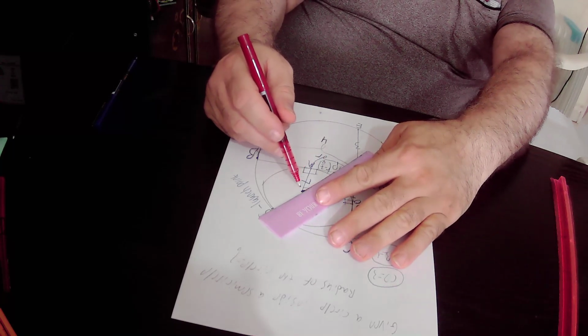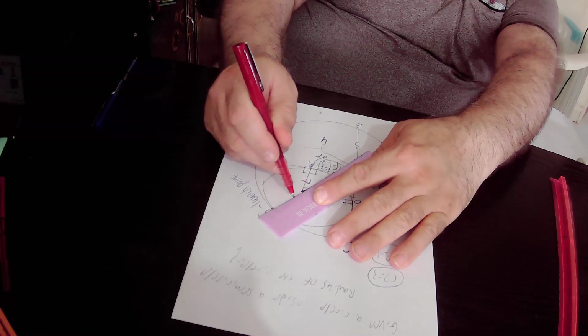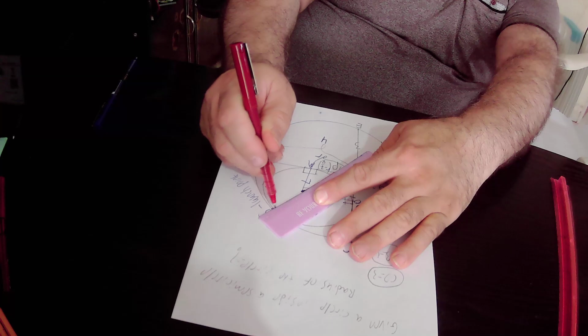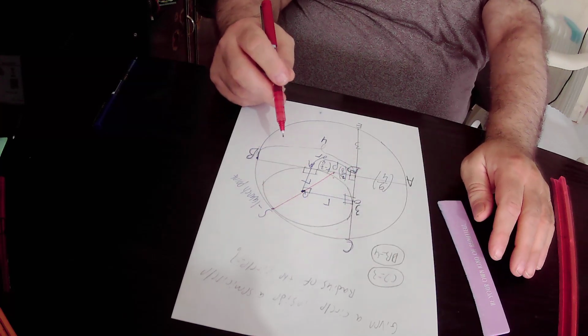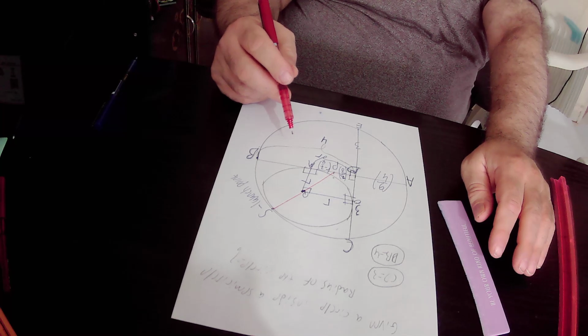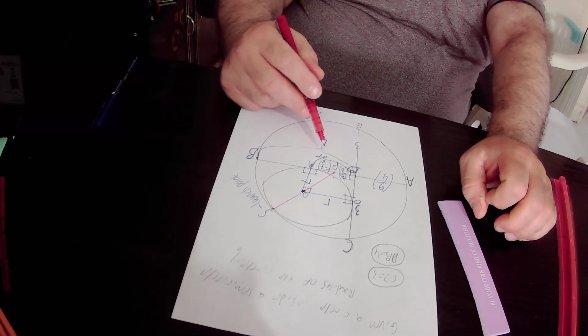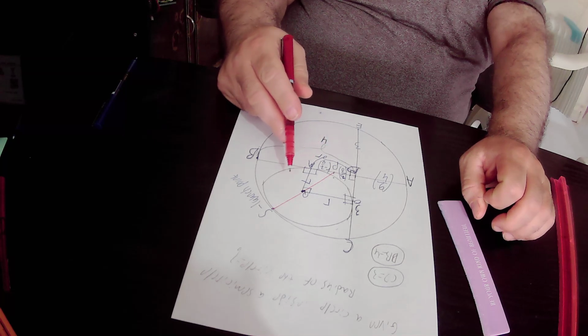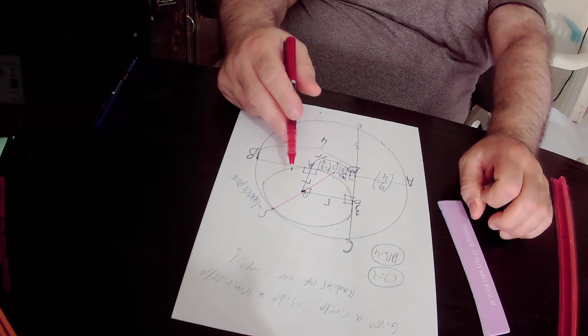That is to say, here PQS is one straight line. Okay, so according to rule number 2, the 3 points P, Q, and S, they are all located on the same straight line.